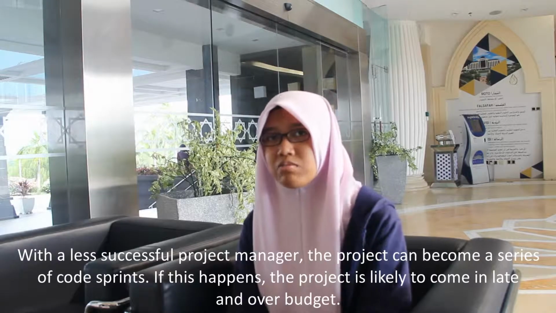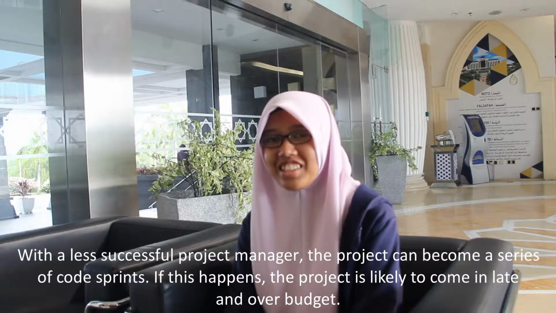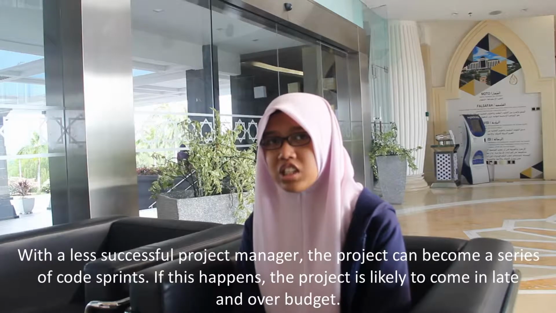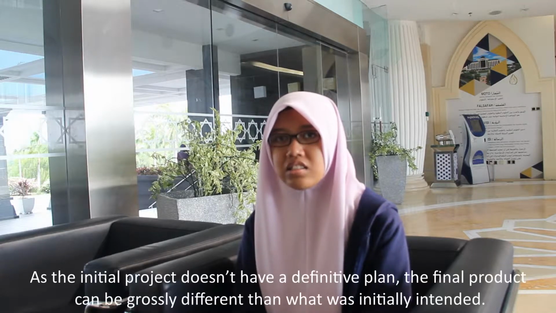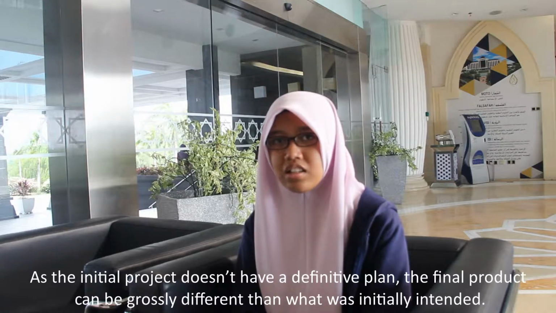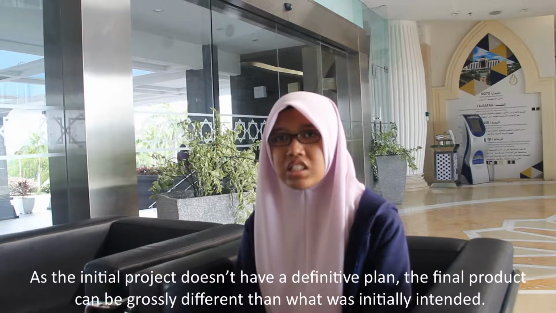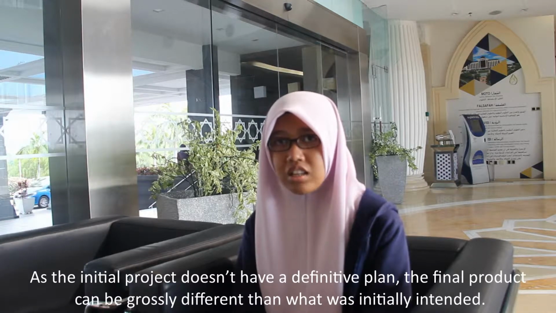The disadvantages of Agile methodology are as follows. First, with a less successful project manager, the project can become a series of code sprints. If this happens, the project is likely to come in late and over budget. Second, as the initial project doesn't have a definitive plan, the final product can be grossly different than what was initially intended. When do we use Agile and when do we use the Waterfall model?